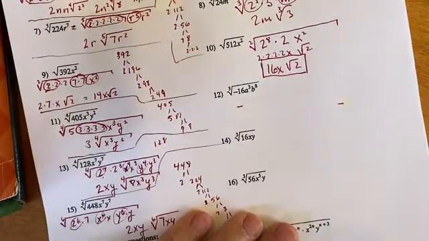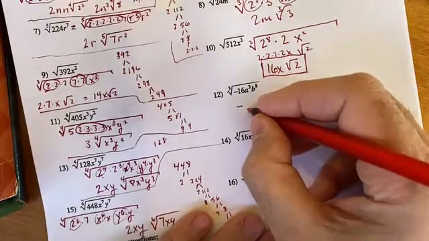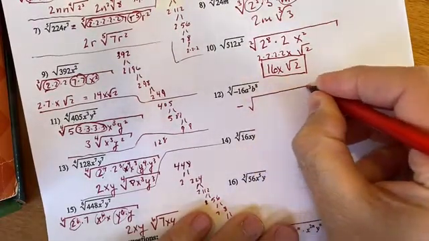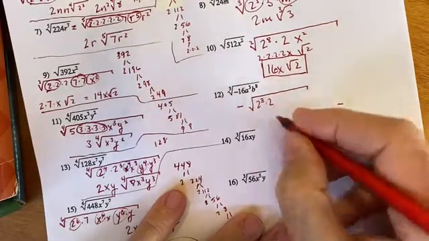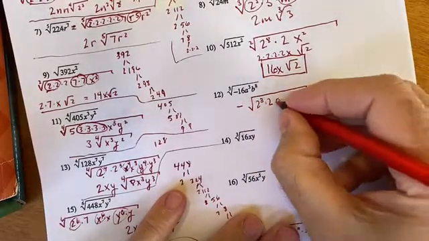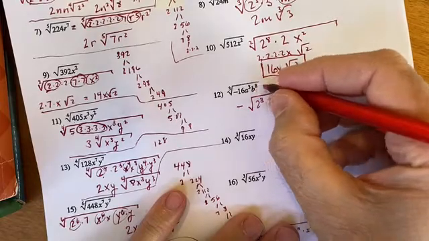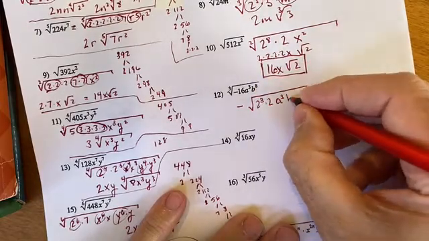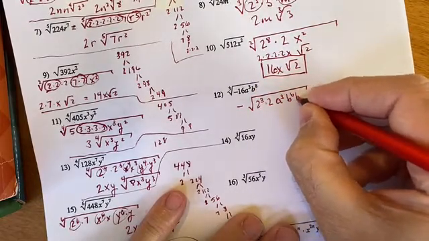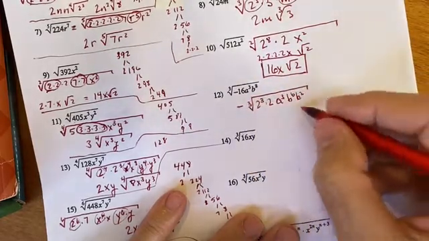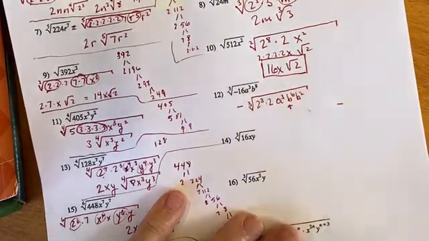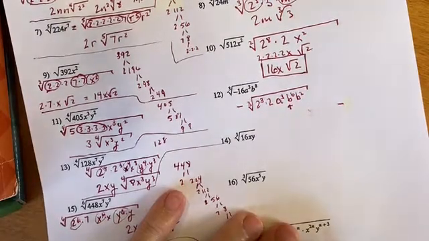Okay, so I want you to be careful and watch this. 16 is 2 to the 3rd times 2. That's 8 times 2. b to the 8th is b to the 6th times b squared. And I chose b to the 6th because that's 2 b to the 3rds.